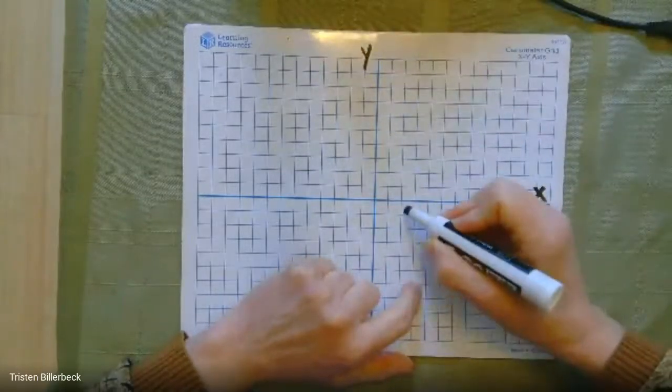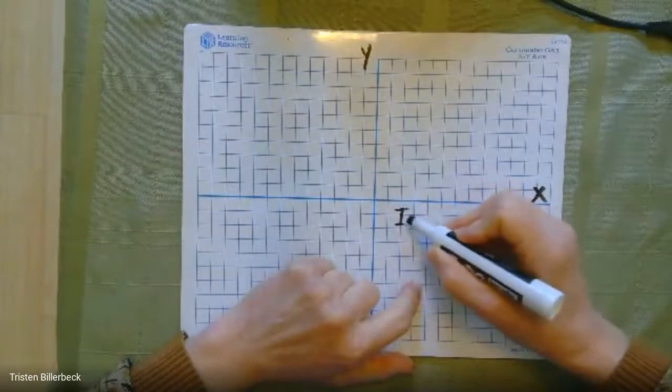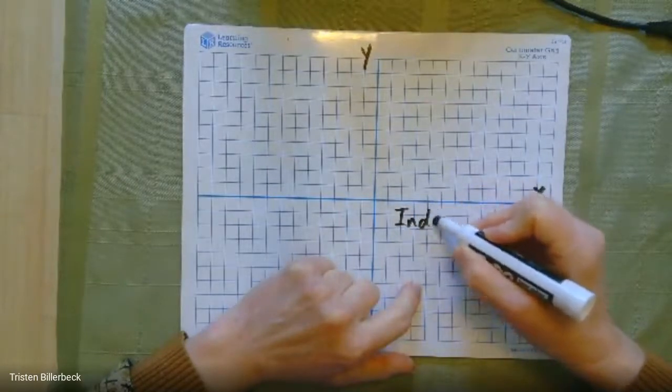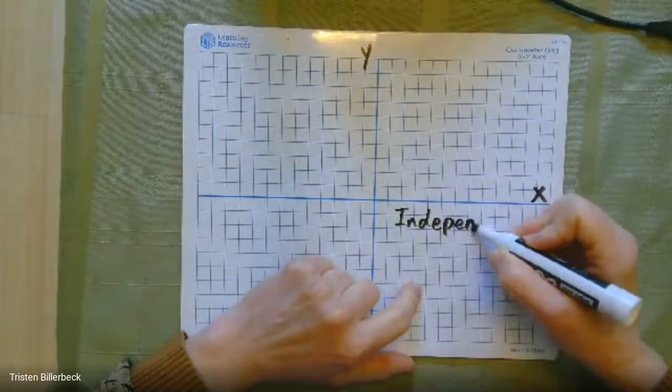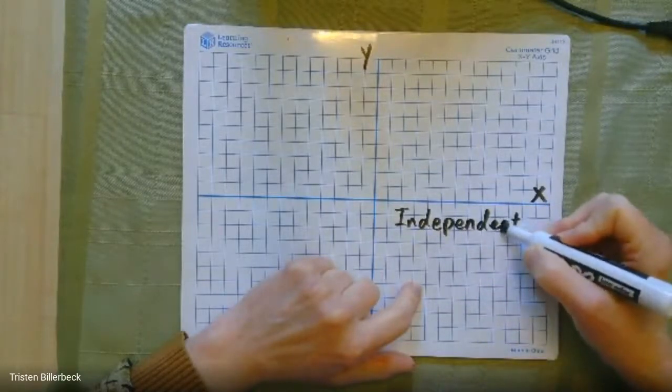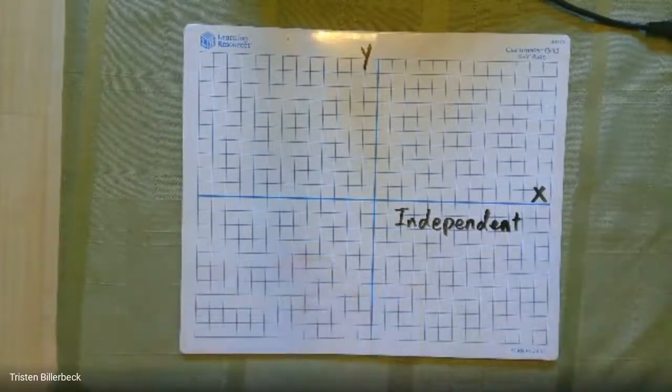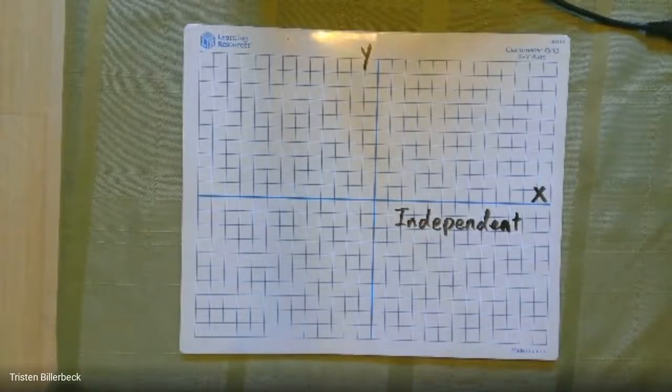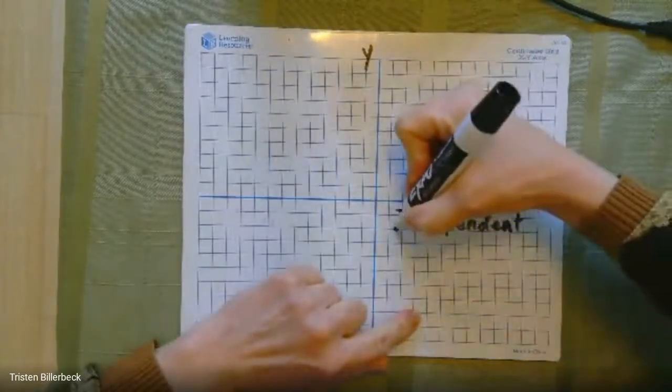This is called the independent axis. We think about things that are independent, so those are things we can't control.